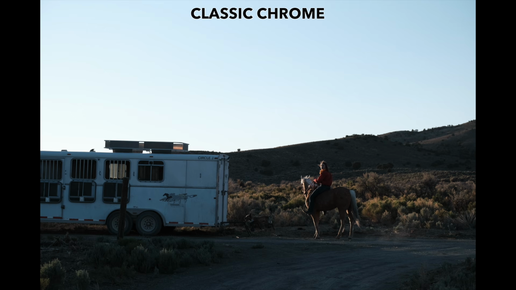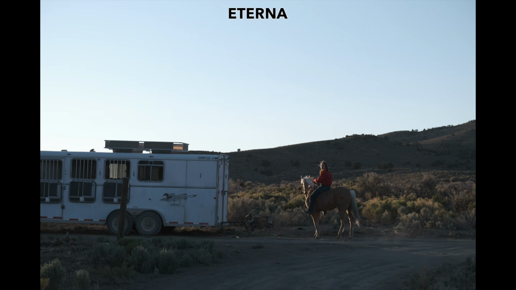It shifts those colors, it shifts the hue, but it at least still maintains that contrast to give this photo depth. Now, if I switch over to Eterna, I lose even more of those colors and I lose a lot of that contrast. I personally don't like what Eterna did to this photo. You might like it. This is all subjective, okay? There's no right or wrong here.